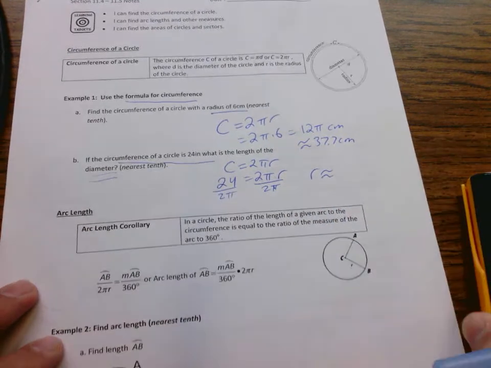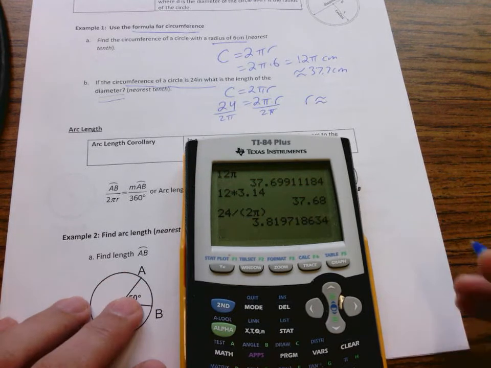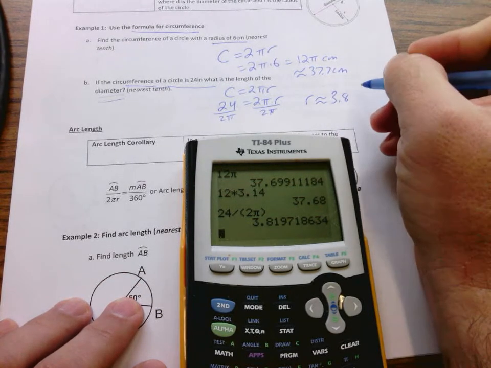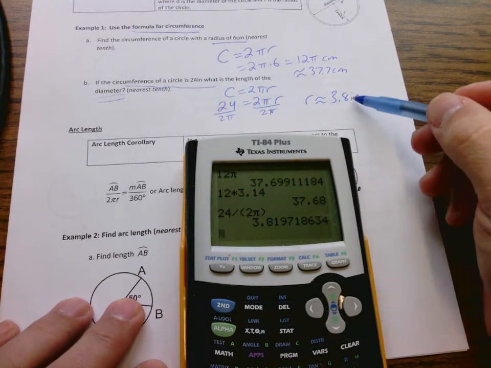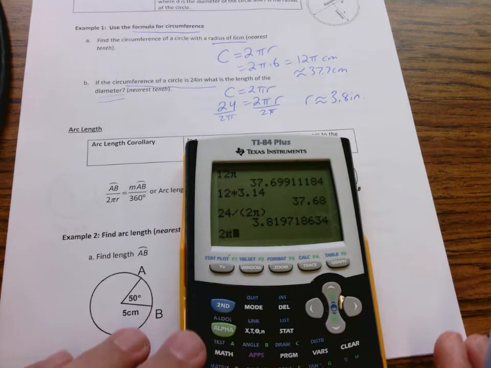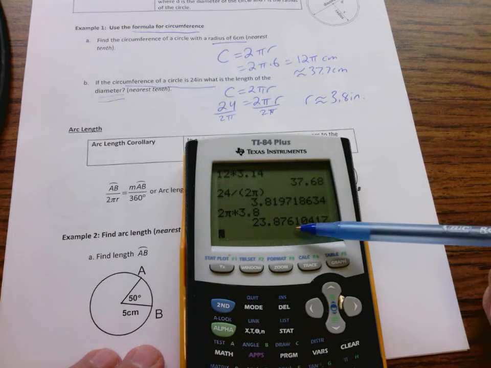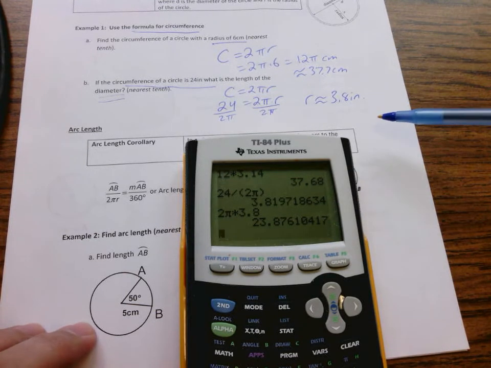So the radius is going to be about 24 divided by 2 pi. And I get about 3.8. And this was inches. Okay, you could double check it. You could plug the 3.8 back into the original circumference formula. 2 pi times about 3.8, and you'll see 23.87. They said 24. Again, by rounding to the nearest tenth, it's going to be off by a little bit, but that's a very reasonable approximation.